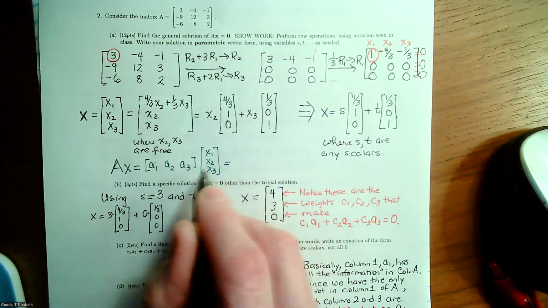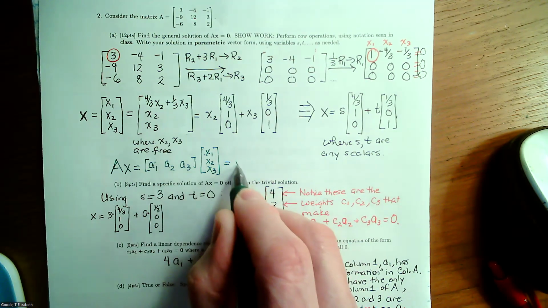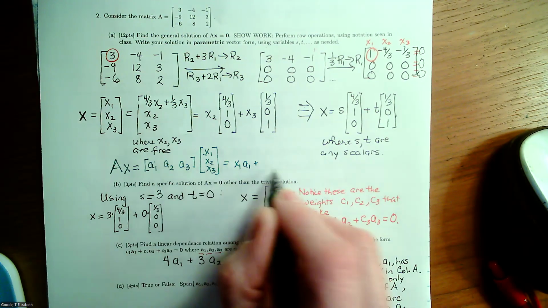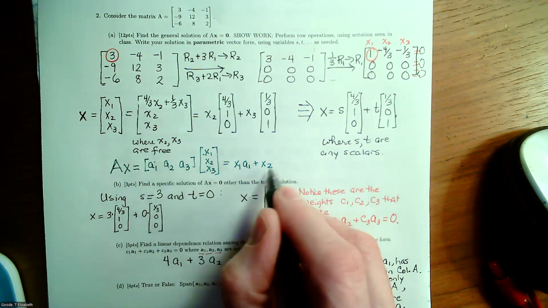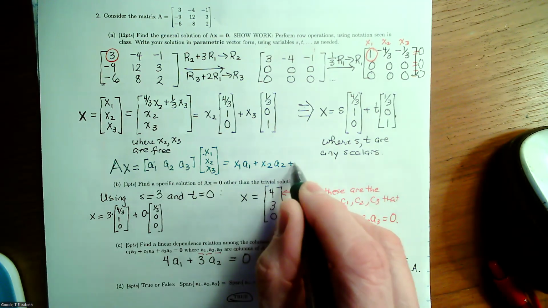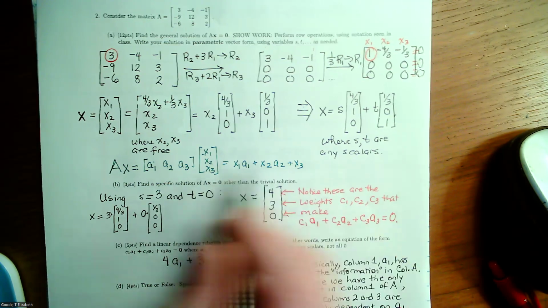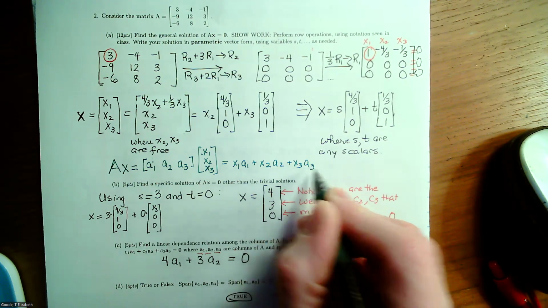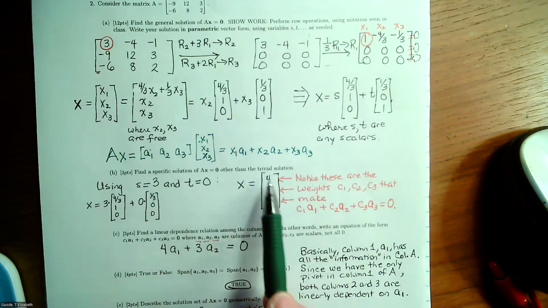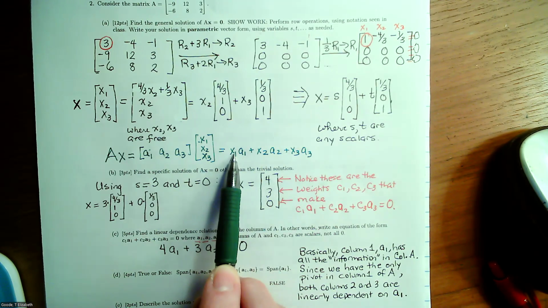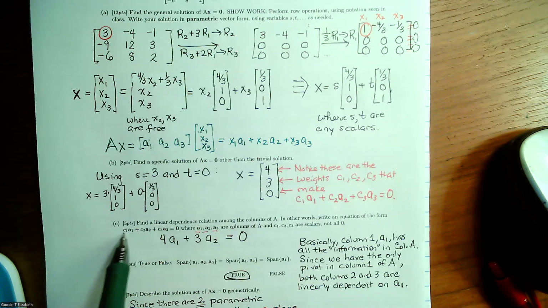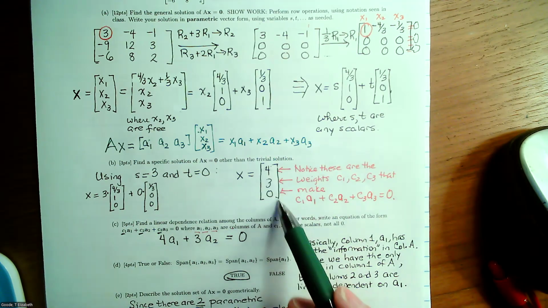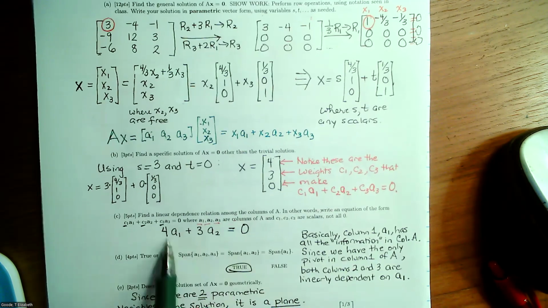By definition, that is x1 scaling the vector A1, plus x2 scaling column A2, plus x3, which may be positive or negative, scaling A3. So these are the weights x1, x2, x3, which are also called C1, C2, C3. They're just values. So I grabbed my specific solution and wrote a linear dependence relation.